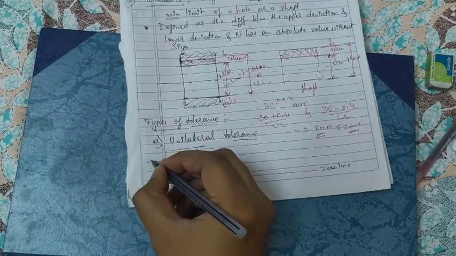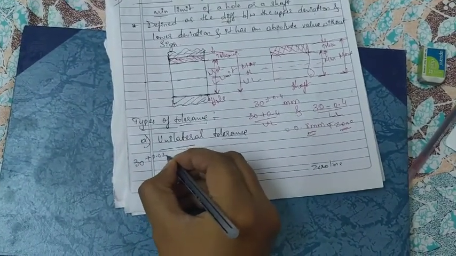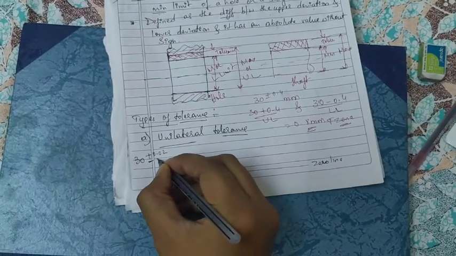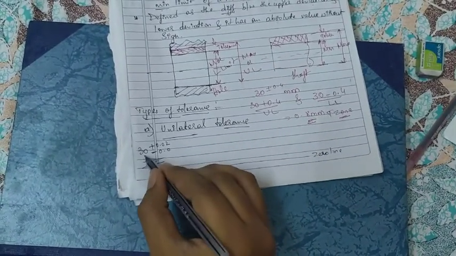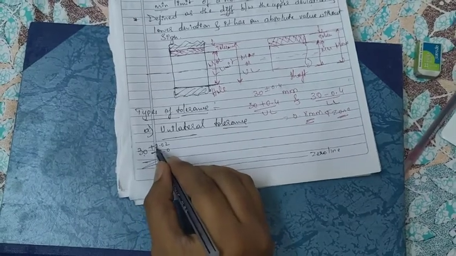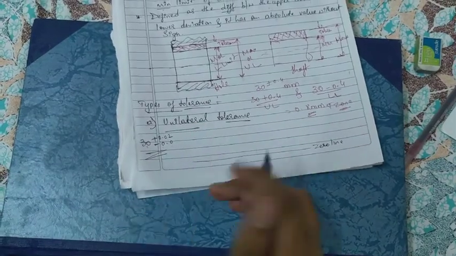For example, 30 plus 0.02 minus 0.0. If the representation is like this, 30 plus 0.02 and minus 0.0, this represents a unilateral tolerance.